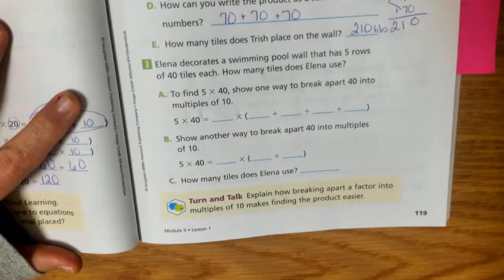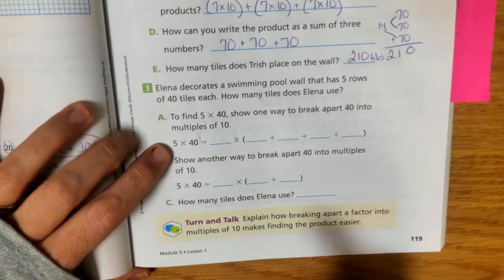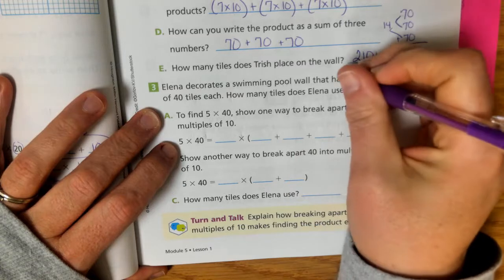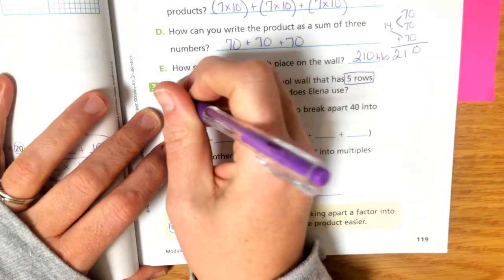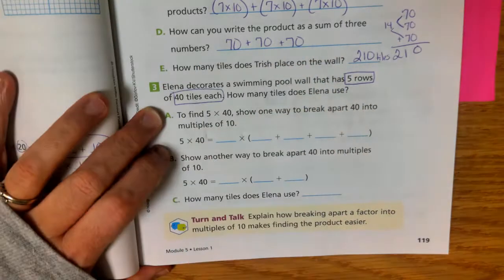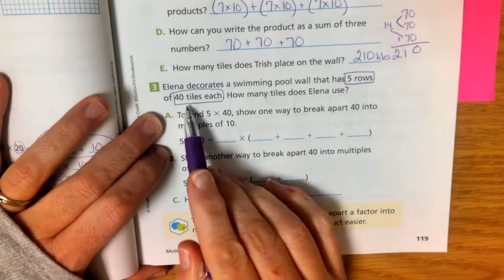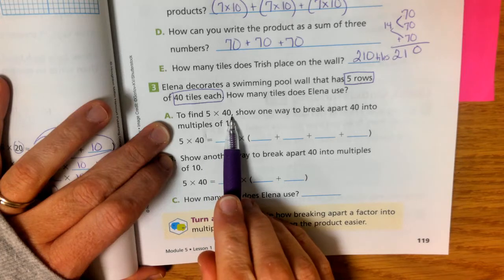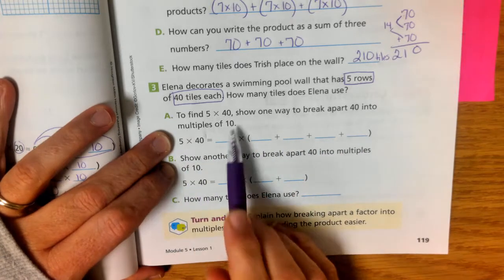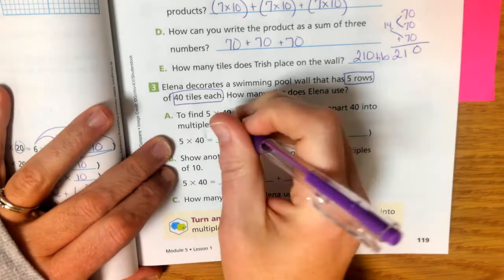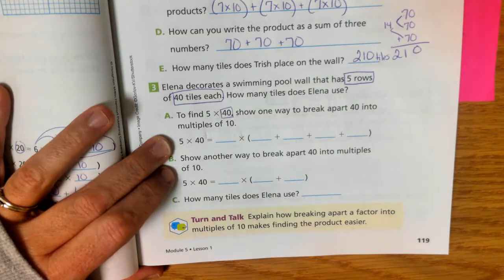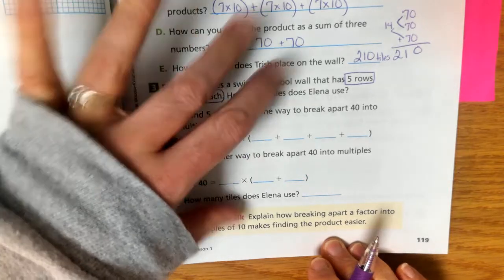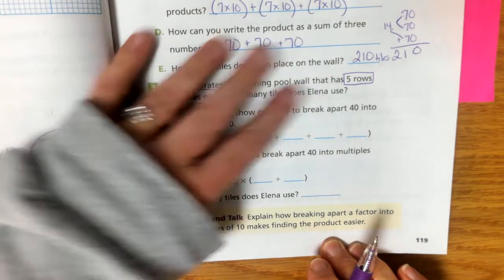So now we've got Elena, and she's also decorating a swimming pool wall, and her swimming pool wall has 5 rows of 40 tiles each. So each one of her rows, there's going to be 40 tiles in it. So to find 5 times 40, we're going to show one way to break apart 40 into multiples of 10. So we're going to take our 40. How many 10s are in a 40? 10, 20, 30, 40, right? There's 4 10s in 40.